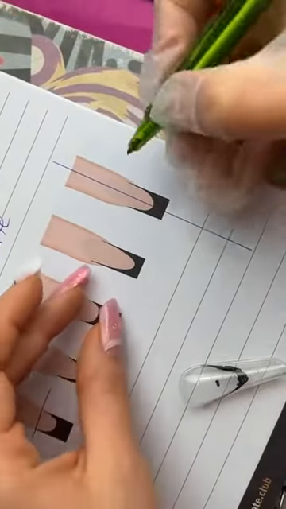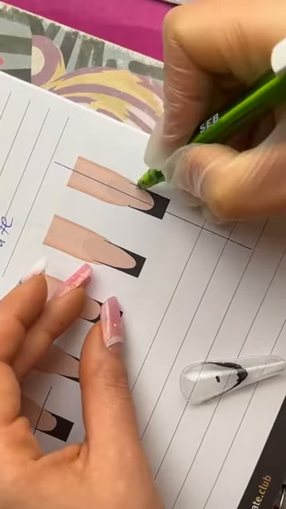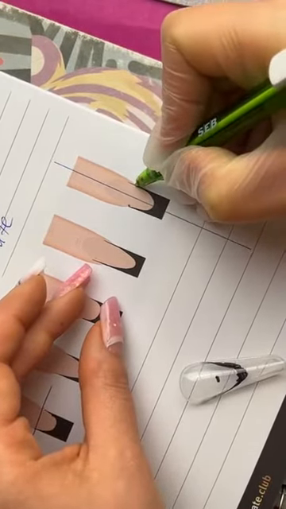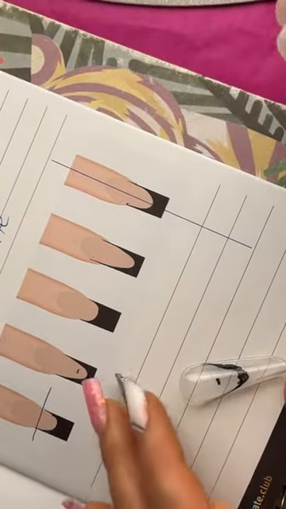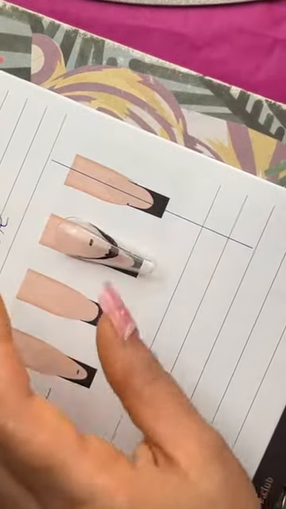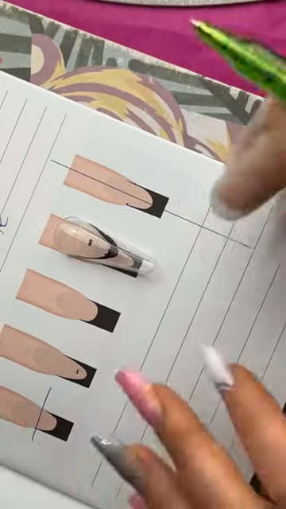It's not correct. Then another problem: the start and the finish here are not at the same level. It's not correct either. So when you're working with your French, you have to know these rules.